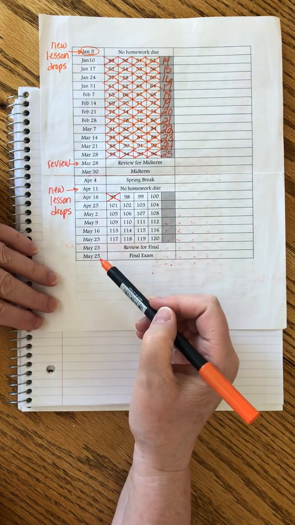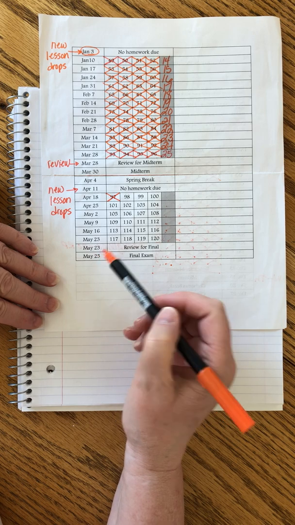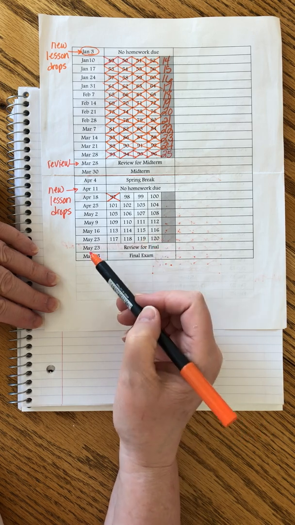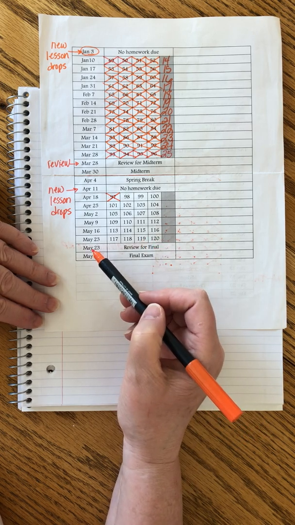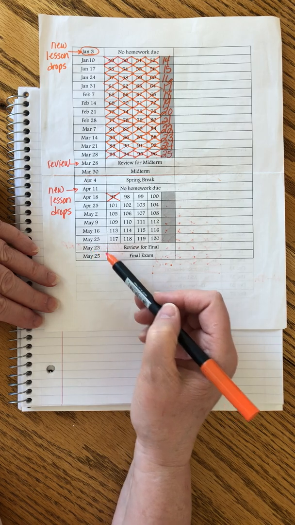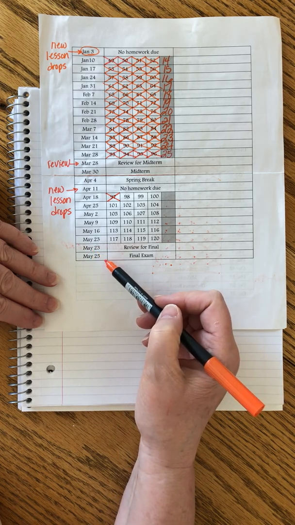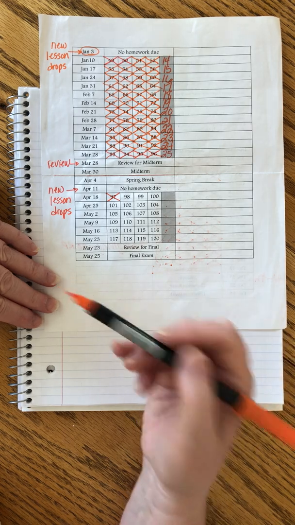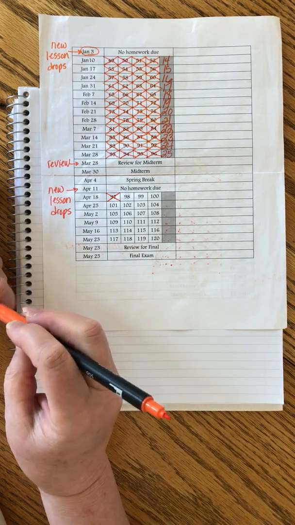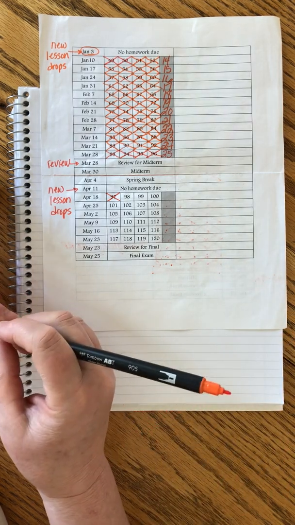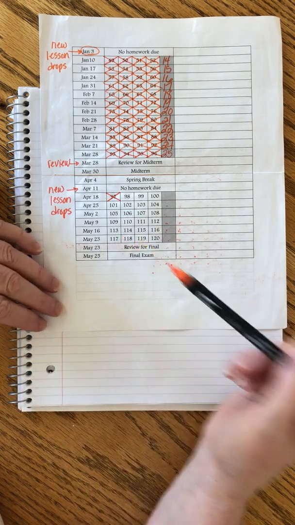If you're following along with my calendar, that means we are scheduled to be done with our lessons by Monday, May 23rd. This is a Monday. We'll review for the final. We'll take the final on the 25th to the 26th and be done before June begins. If you're working on a different schedule, just know you're 6 weeks from the end.